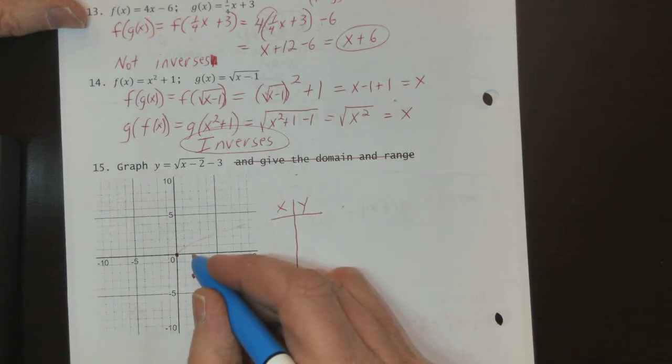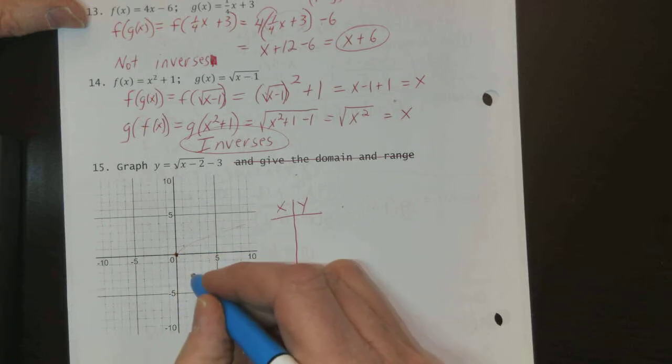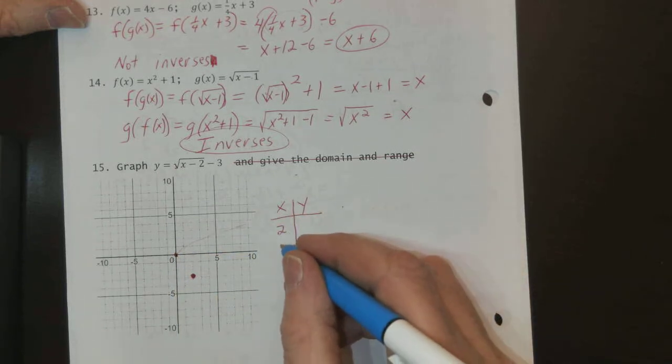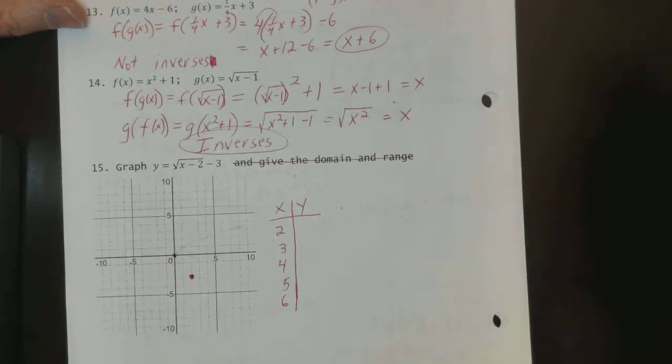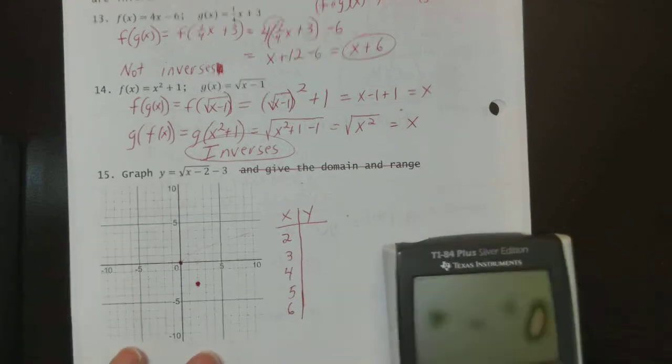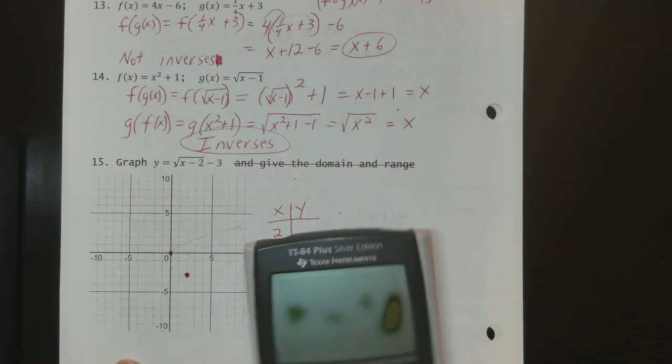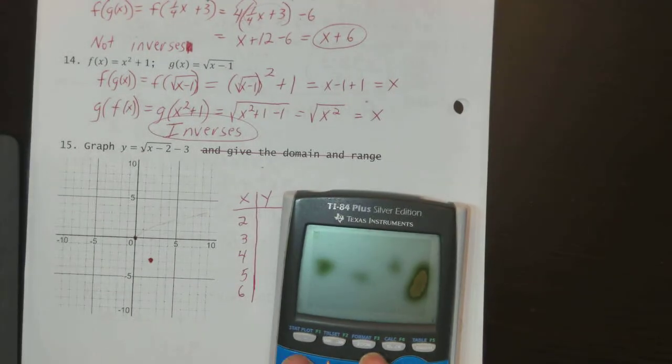And I'm going to start at 2, because that is kind of the starting point of our function. And I'll put a few in, 2, 3, 4, 5, 6. Okay. And I'm going to take the square root of 2 minus 2. And I'm going to press the arrow button that ends the radical, and then I'm going to subtract 3.